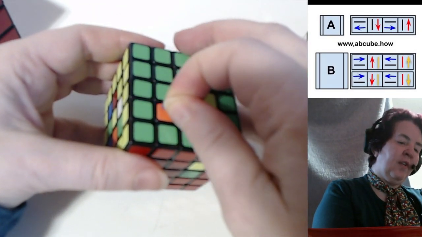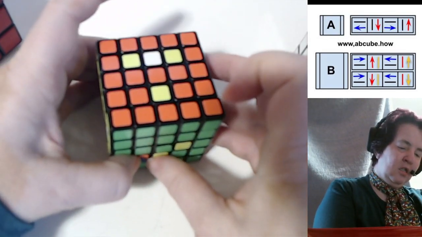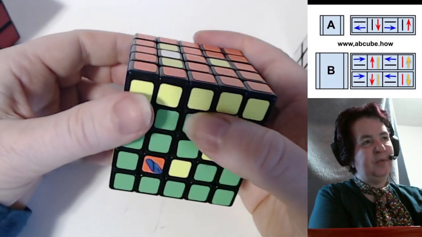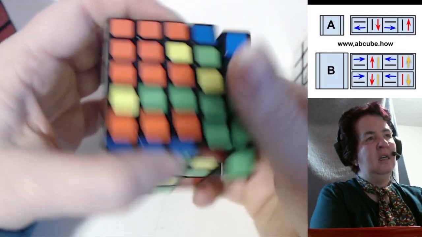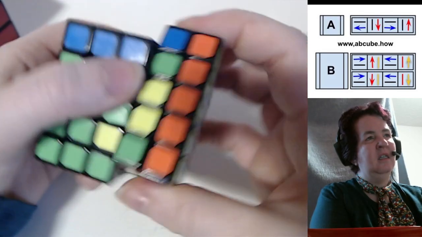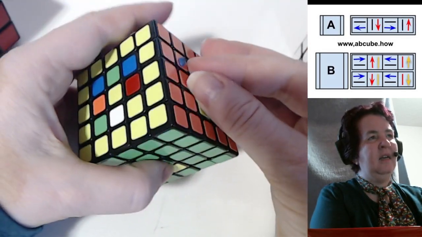There's an orange. Let's follow that one. Line it up with something that can come down. Up, up, down, down. Set the top and keep going.